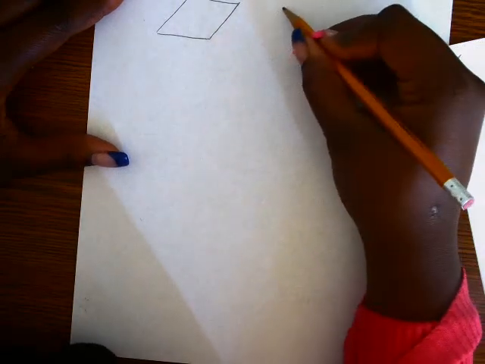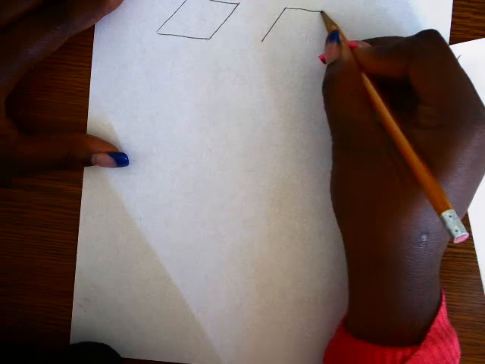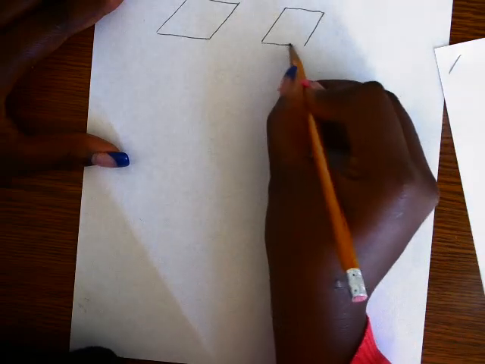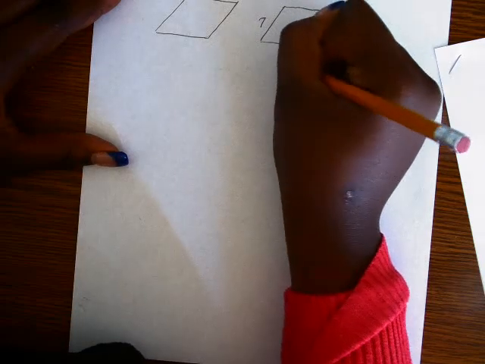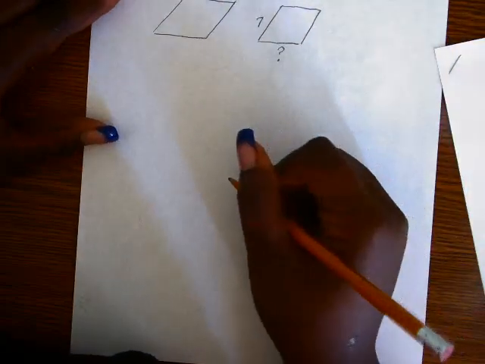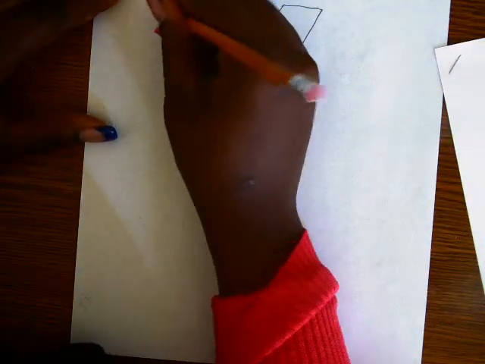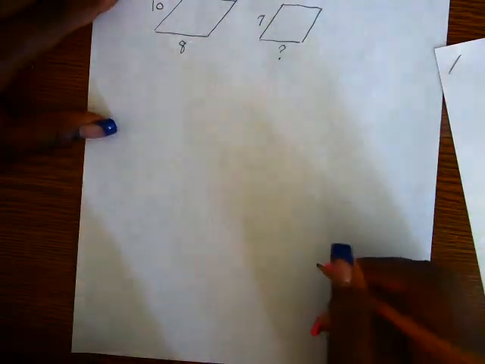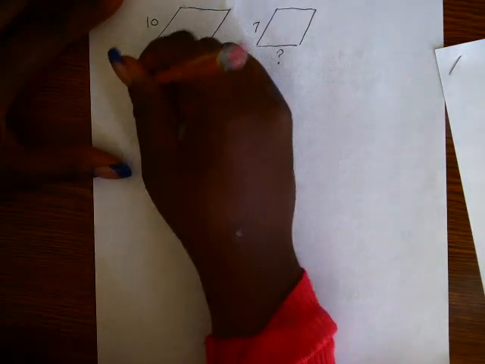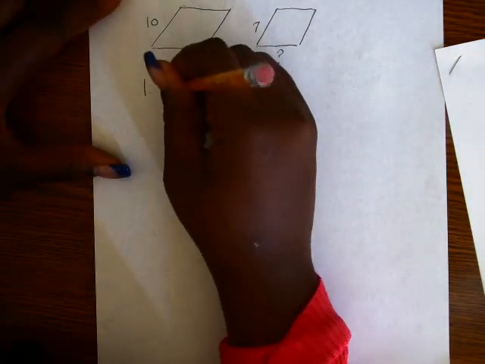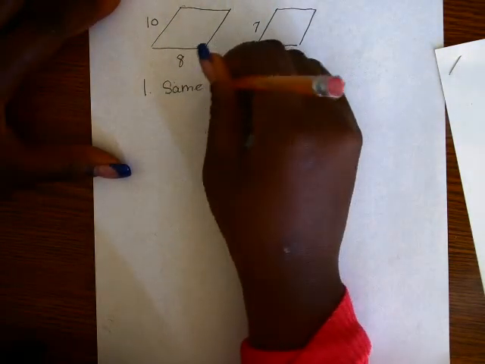It had 2 parallelograms. They were slanted, and one had 7 units and a question mark, and the other had 10 and 8. When having similar figures, we first check: are they the same shape?